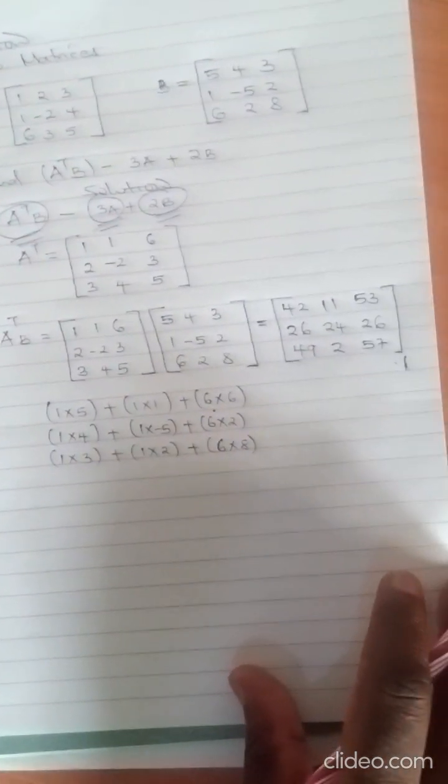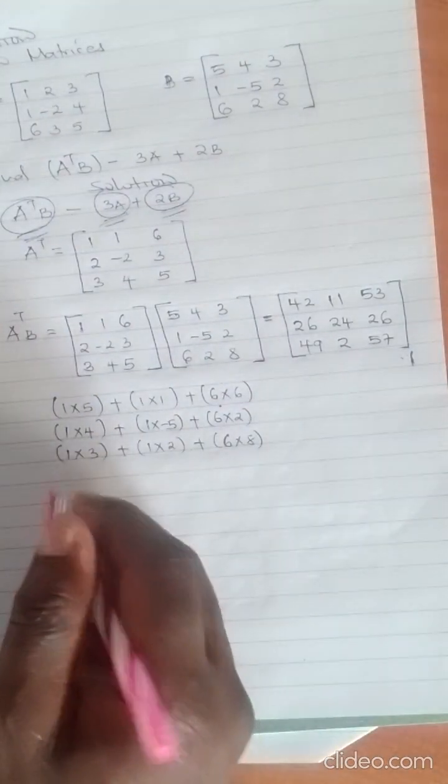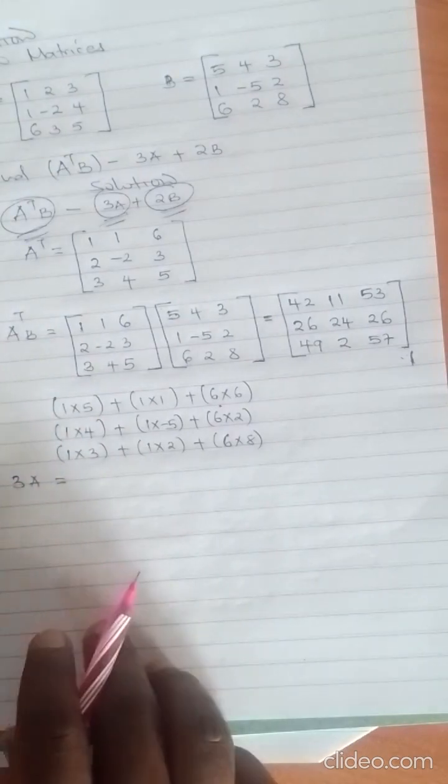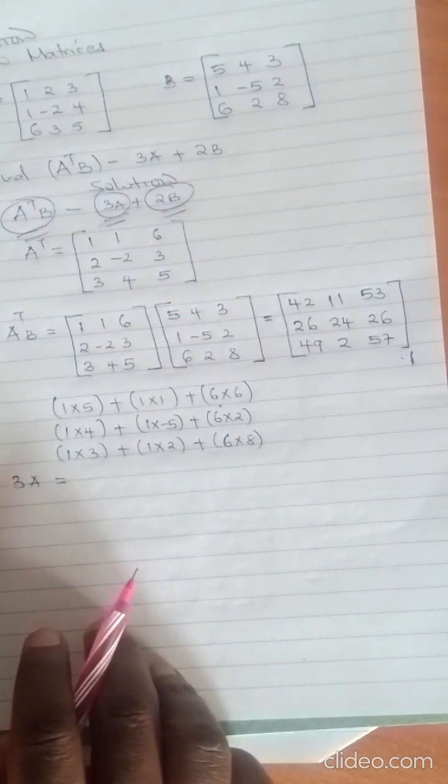Then we move to 3A, which is what we call scalar multiplication.